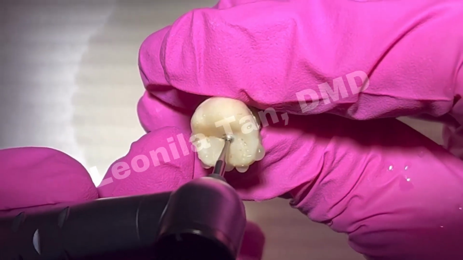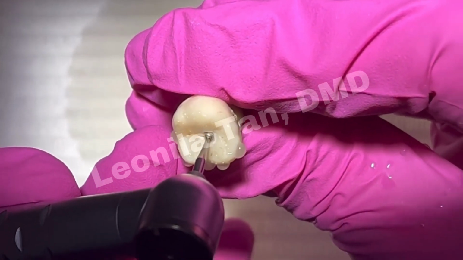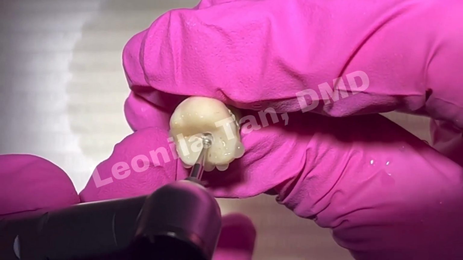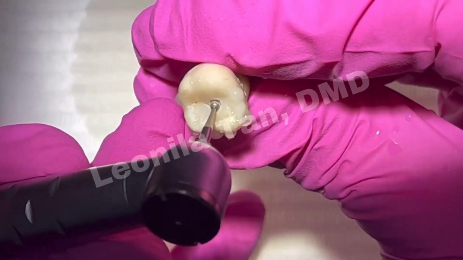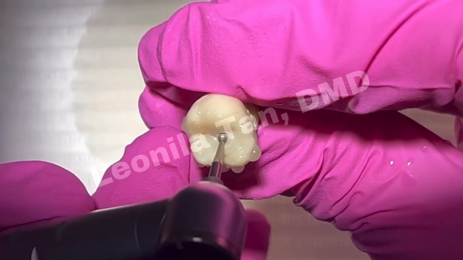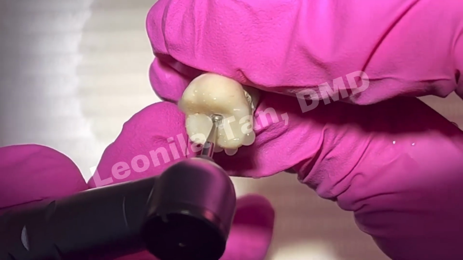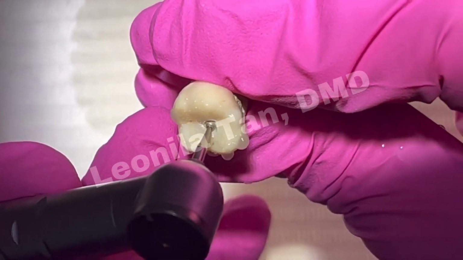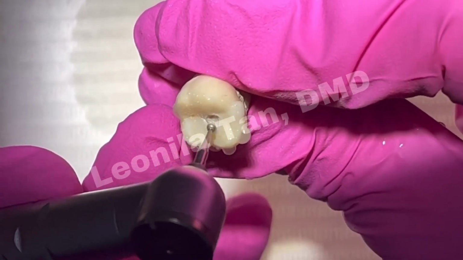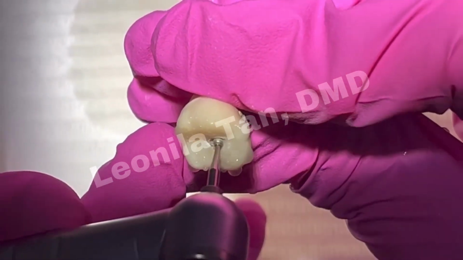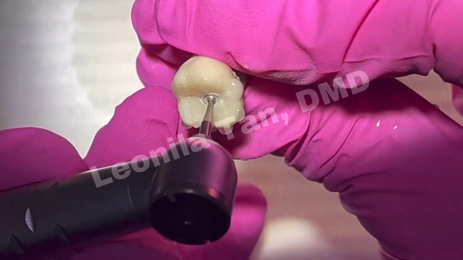Now, to avoid having friction from the shank of the burr, you can just open a little bit as you direct your burr palatally. So it's a touch and go motion. Notice I am keeping the angulation.